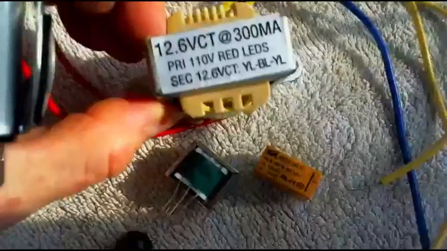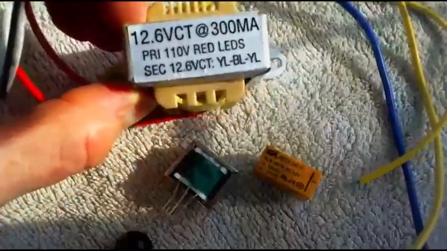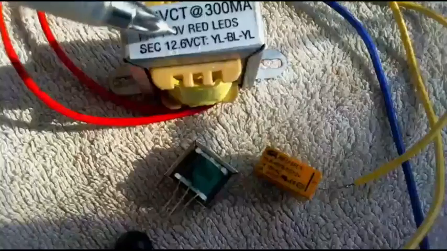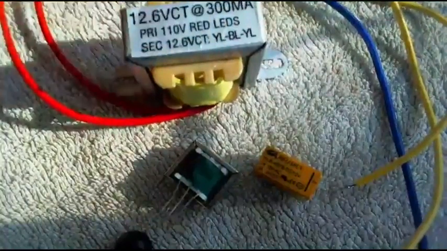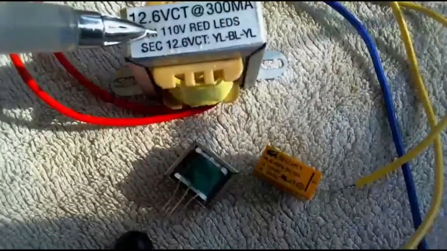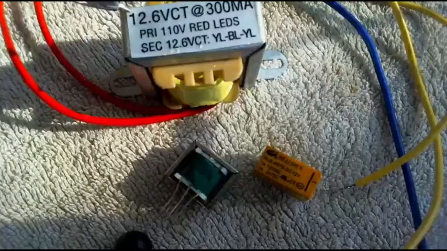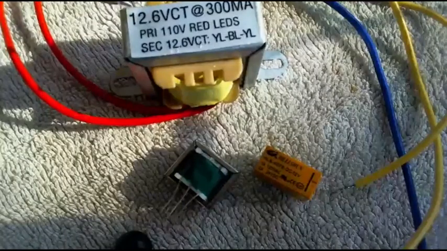So this larger one is a typical step-down transformer that's designed to take our nominal 110 volt wall power, or AC grid power, and step it down to somewhere around 12 volts, which is typical for use in DC power applications.